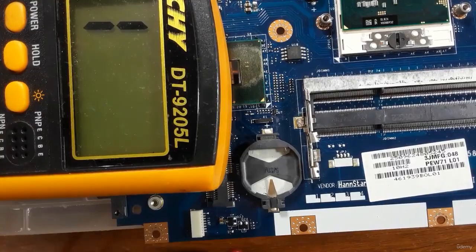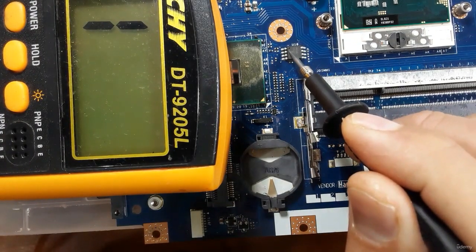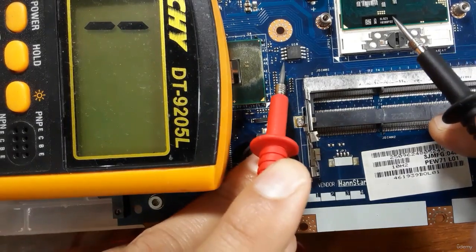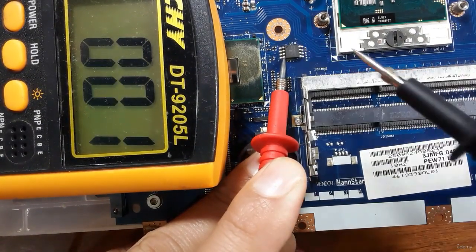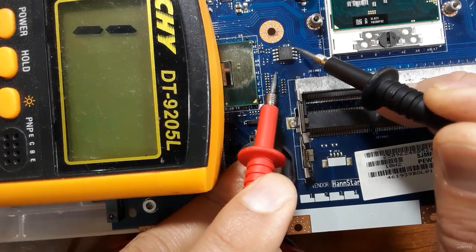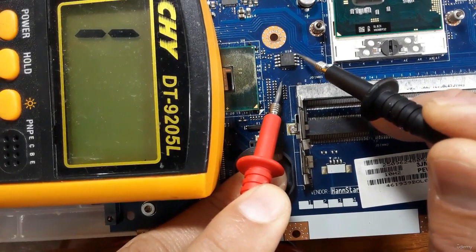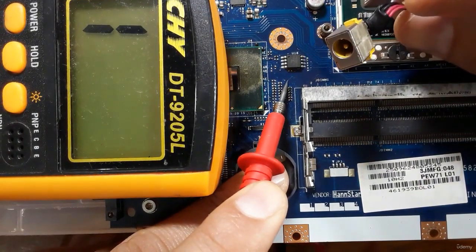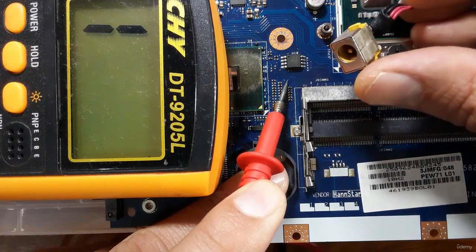Okay, here we have another BIOS. As you can see, we have this hole, which means this is pin number 1, 2, 3, and 4. Let's check pin number 4. Pin number 4 should always be connected to the ground, as you can see. Here we have pin number 8, where we should check whether we have 3 volts or not when you plug the adapter into the power jack.